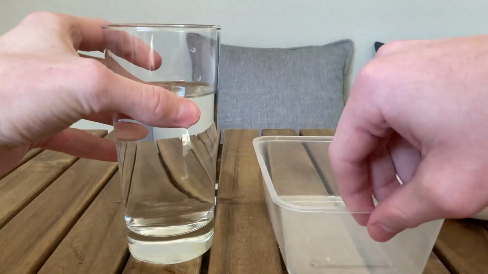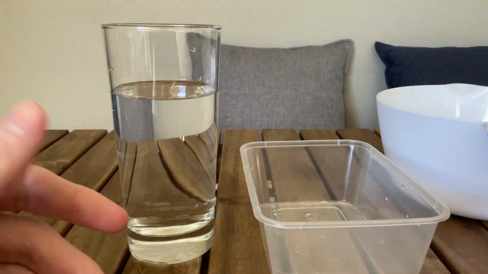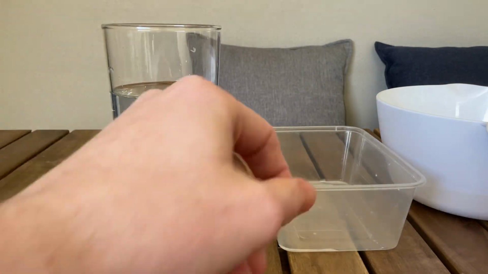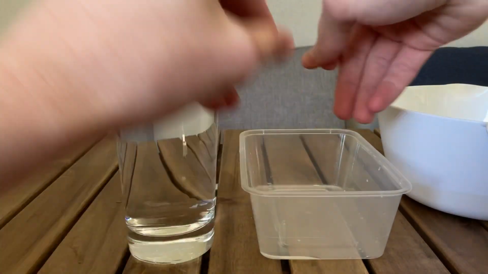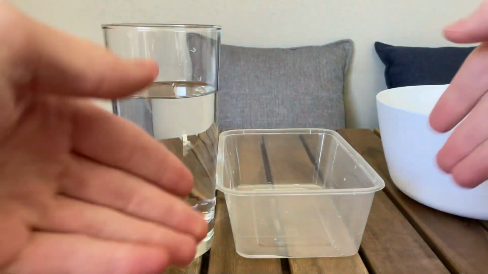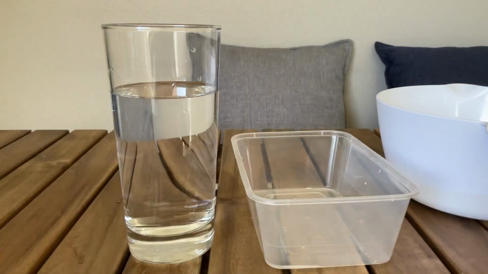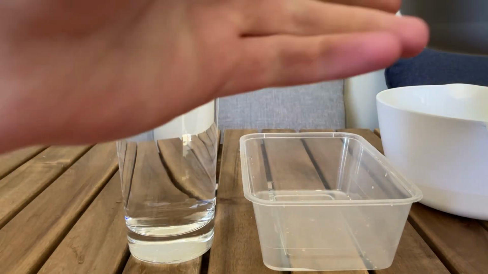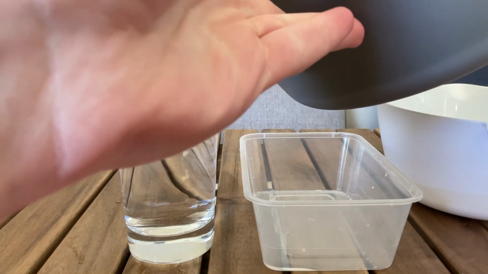If we compare it to this one, it's a little bit tricky because although this container is much taller, as you can see, this one has more length and it's wider as well. It's more width. So overall, I think it'll be close, but I think that the Tupperware container is going to hold more. So we can try and compare again. So I'll just top this one up with water.